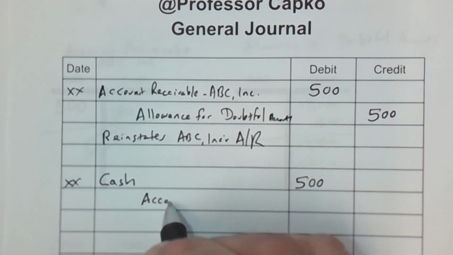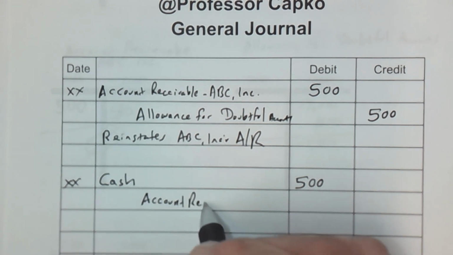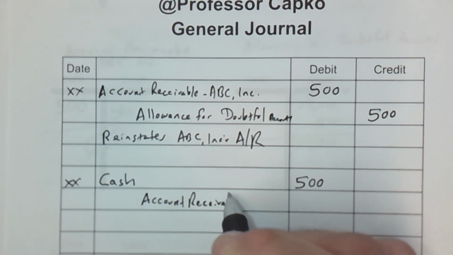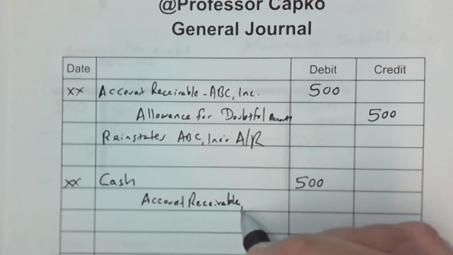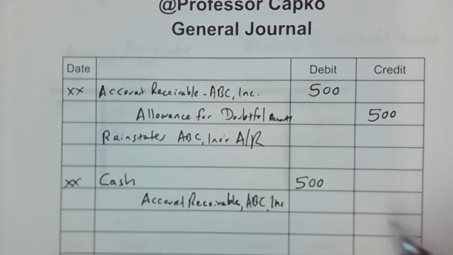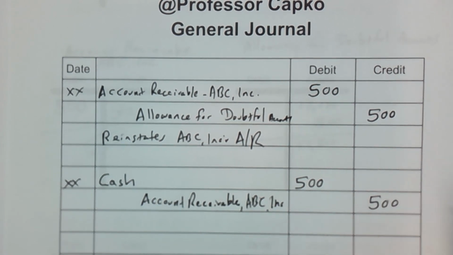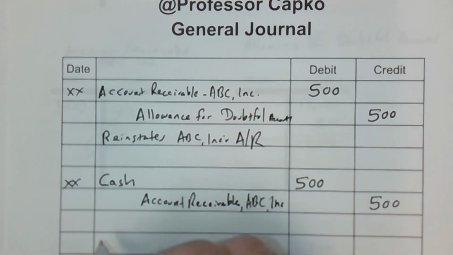This is account ABC Inc. And that's going to be for the $500. And again, our debits and credits are in balance. We know that we have to have the same amount in the debit column as in the credit column, and we do here.